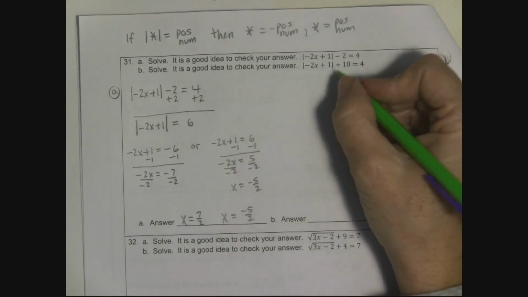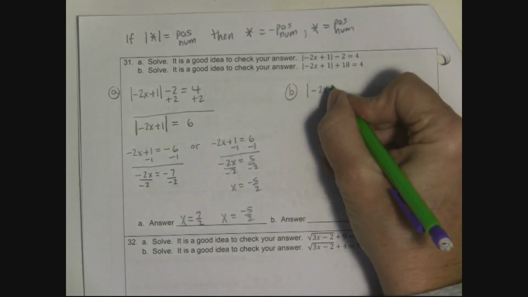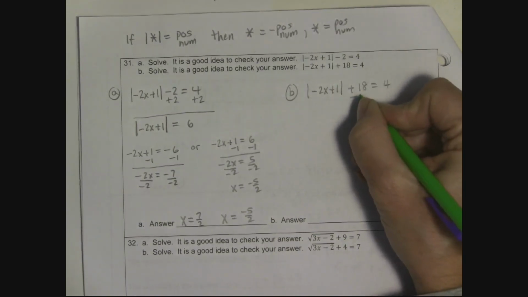But I do have it with negative. So this is B, the absolute value of 2x plus 1 plus 18. And I'm going to take away 18 from both sides.